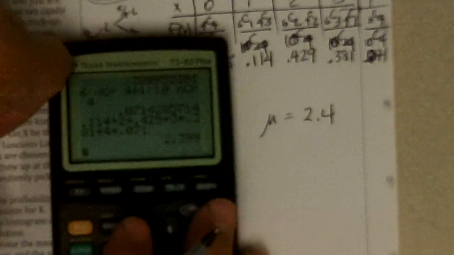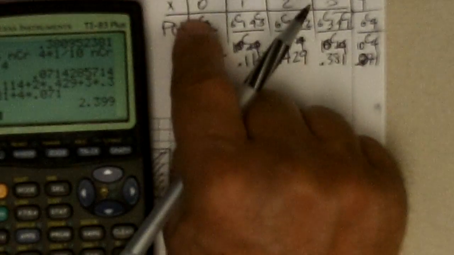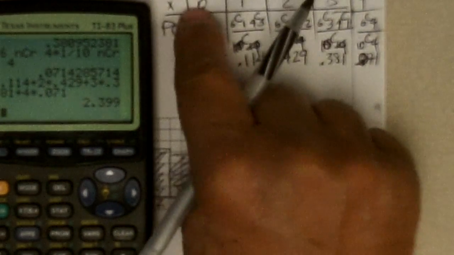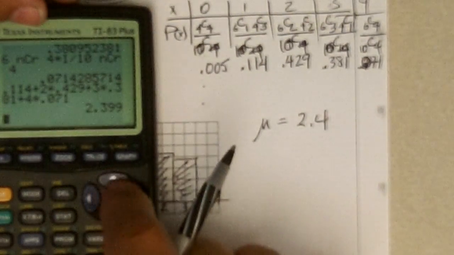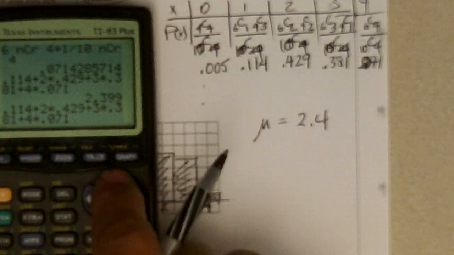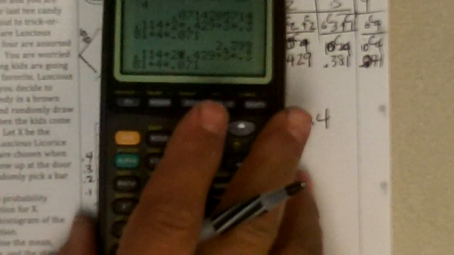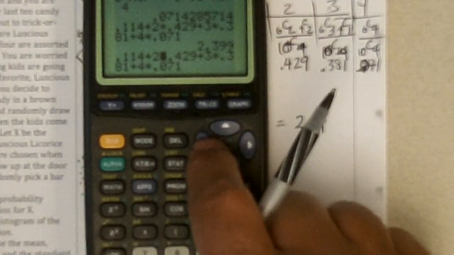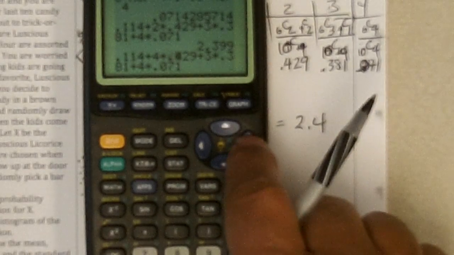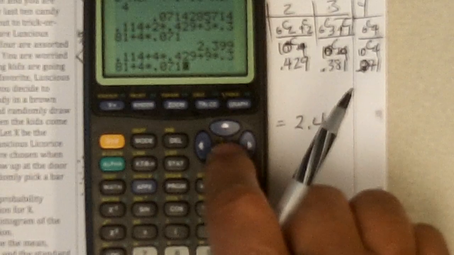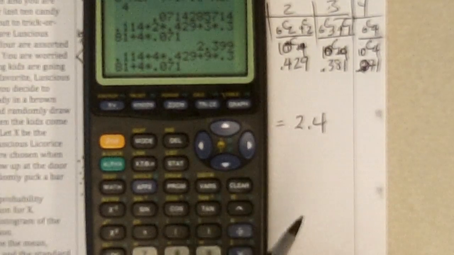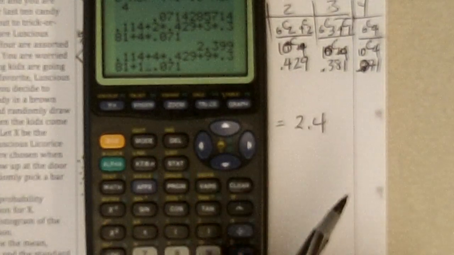And the variance, I would do those numbers squared times those, so 0 squared times that is nothing, 1 squared times that is still 0.114, and then 2 squared would be 4, 3 squared would be 9, and 4 squared would be 16.